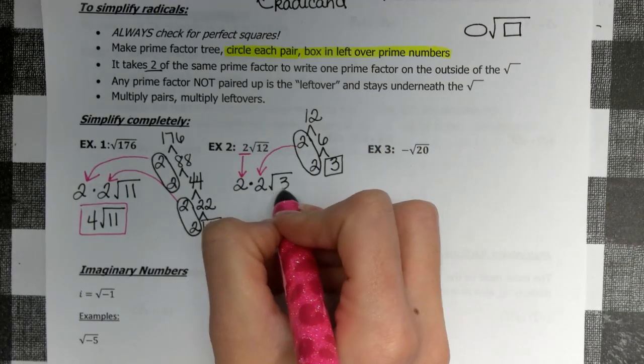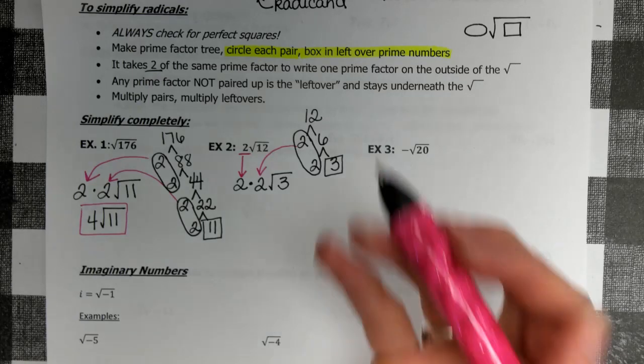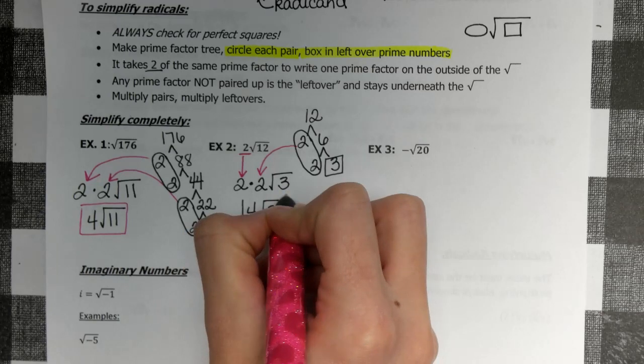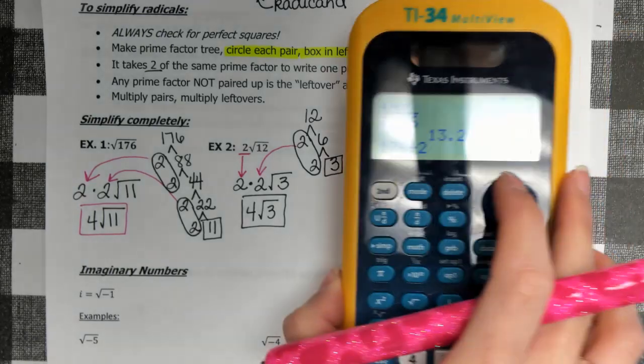And then my 3 is left over. So anything that's already on the outside, you multiply that by whatever you pair together. Okay, so this becomes 4 square root of 3. Now you can check this. It's not going to guarantee that you got the simplest form, but you can check it.